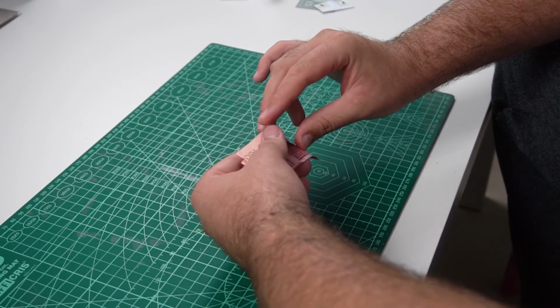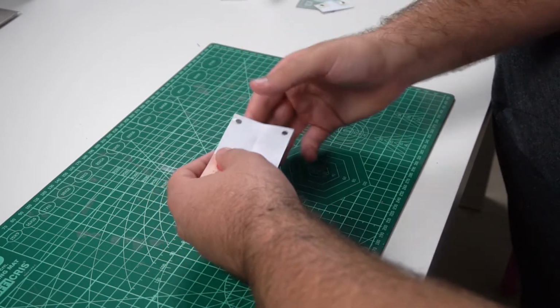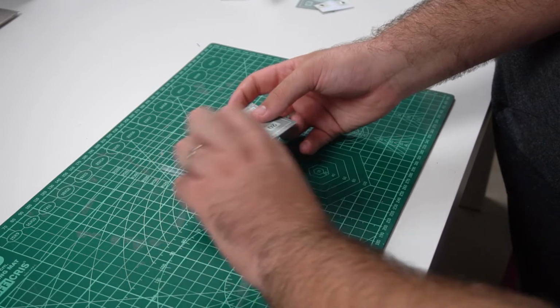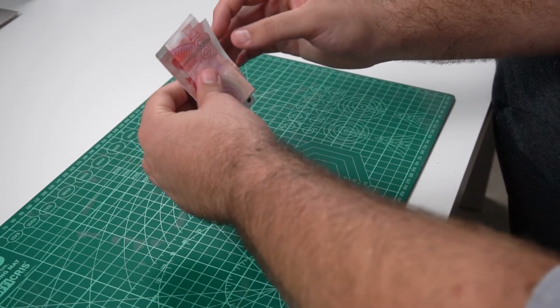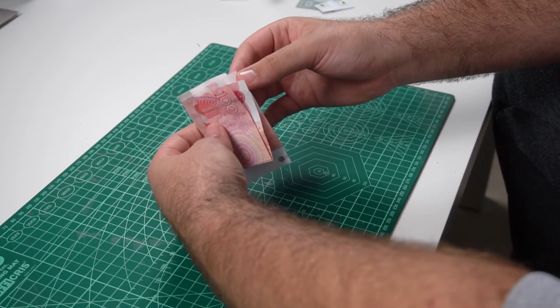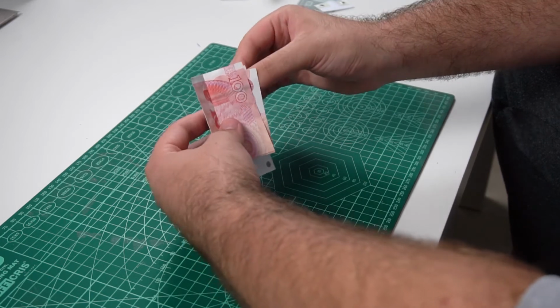Then you open your gimmick like this and like this, okay? And the way you have to do it is like this. So you are going to take the inside part of the bill, this corner, just like this.